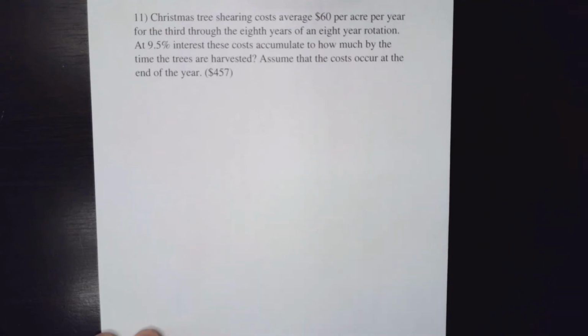All right, so this example is number 11 from homework 2, and it's about Christmas tree shearing costs, which average $60 per acre for the third through eighth year of an 8-year rotation. So every 8 years, right, they would harvest the trees, but this is just a single 8-year rotation. At 9.5% interest, these costs accumulate to how much by the time the trees are harvested? Assume that the costs occur at the end of the year.